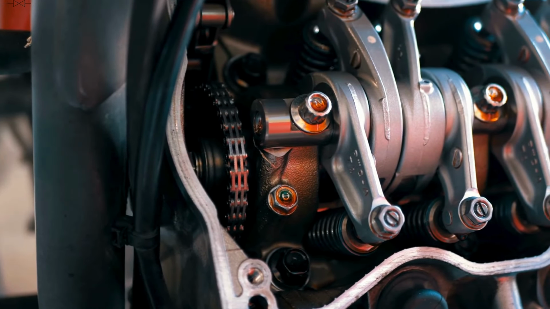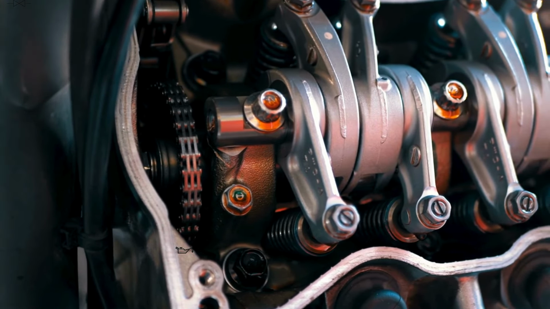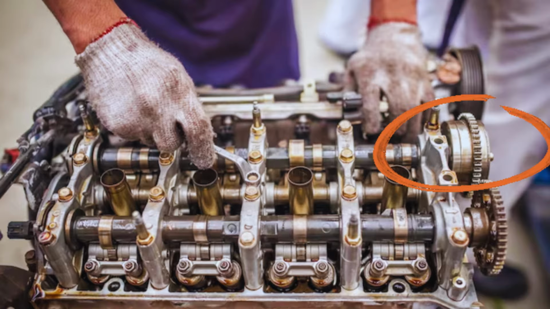Manufacturers may refer to the camshaft actuator by different names, such as a camshaft phaser or a variable timing control actuator. Typically, it is mounted directly onto the camshaft, depending on your vehicle.